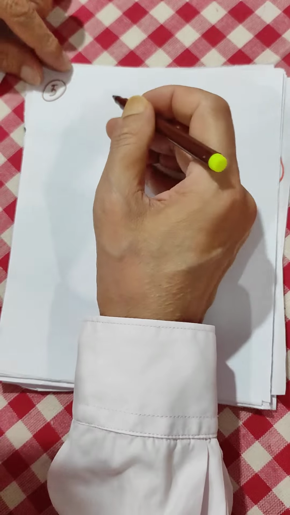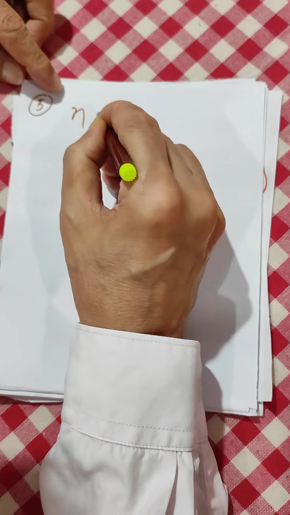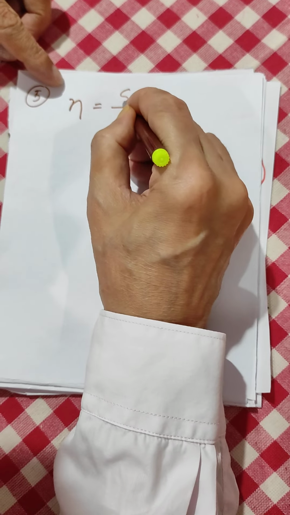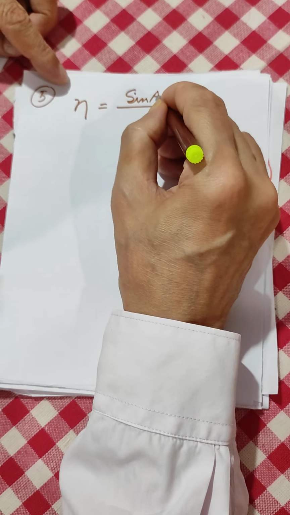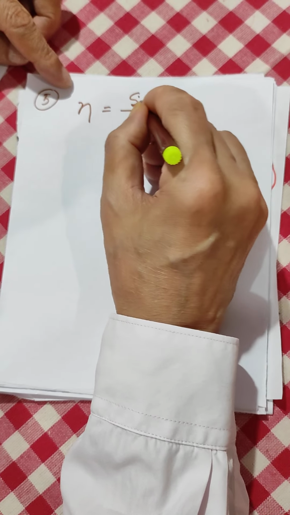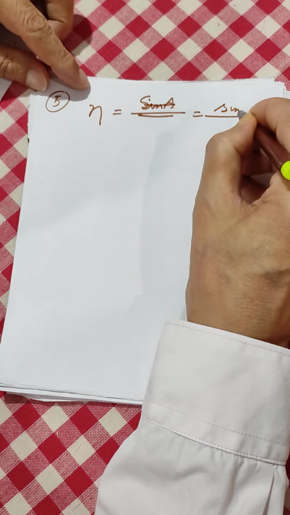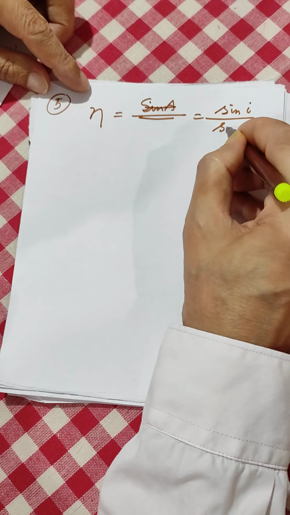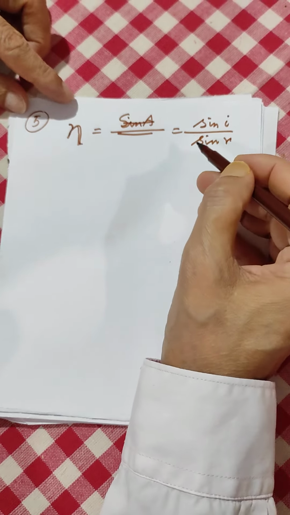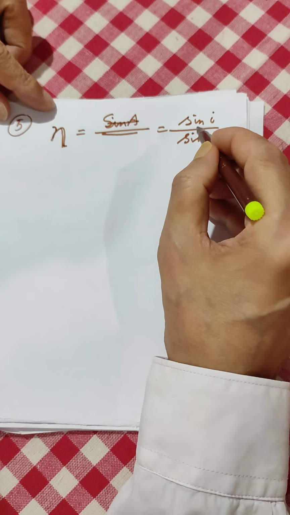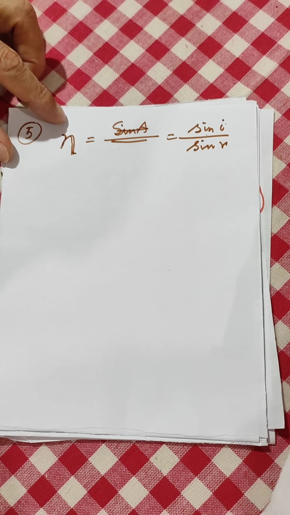According to Snell's law, the refractive index is equal to sine i by sine r, involving trigonometry. So the refractive index of a certain medium is equal to sine i by sine r. So let me write it properly.